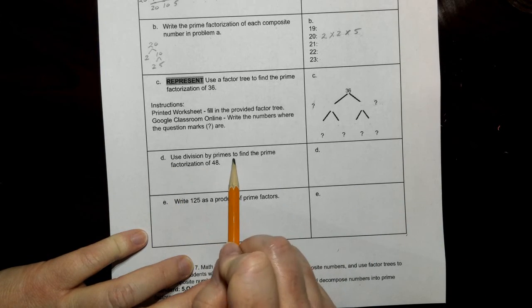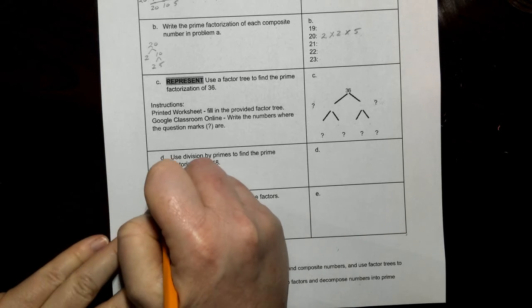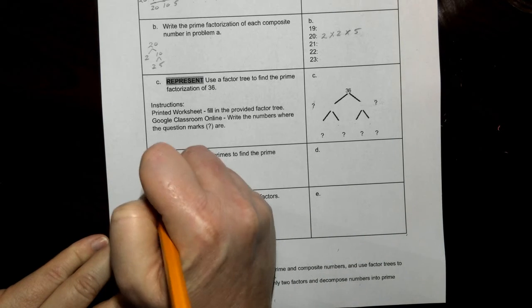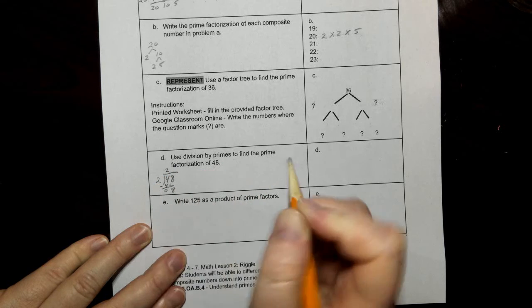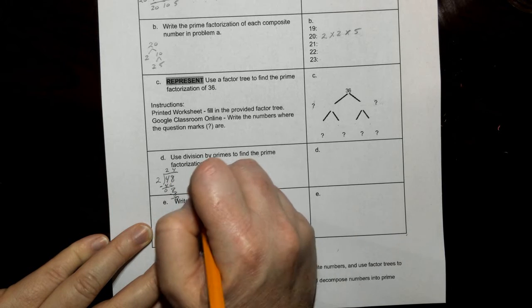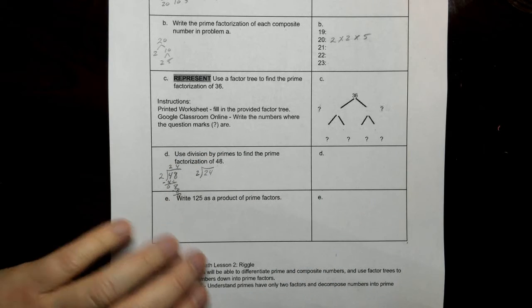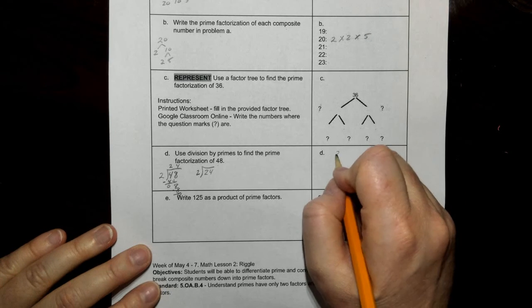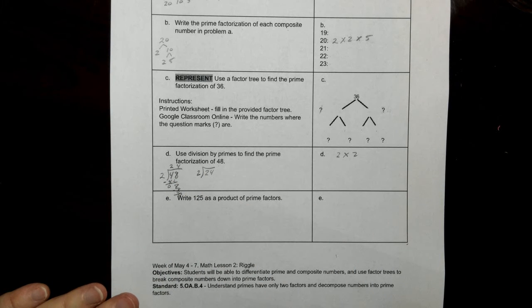Okay. Use division by primes to find the prime factorization of 48. Well, I'll get you started on this one. 48 is an even number, so I can divide by 2. 2 goes into 4 2 times. 2 times 2 is 4. Bring down the 8. 2 goes into 8 4 times. Minus 8 is 0, so 24. Then I'm going to have 24. It's an even number, so I'm going to divide by 2. And just keep going until you run out of divisions, until you have all prime numbers. Then you're going to have your 2 times 2 times whatever other divisors you have, and your final prime quotient.